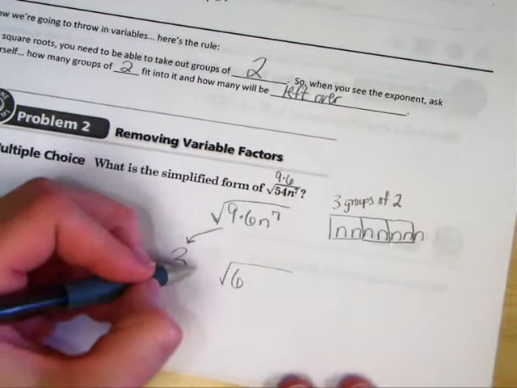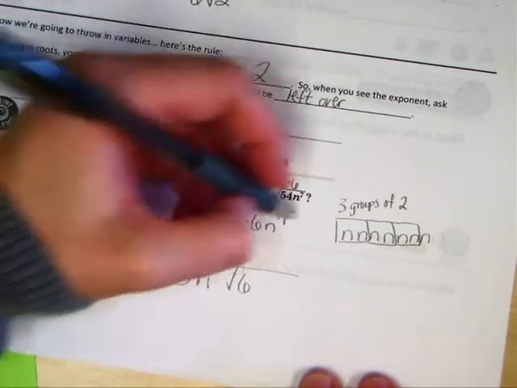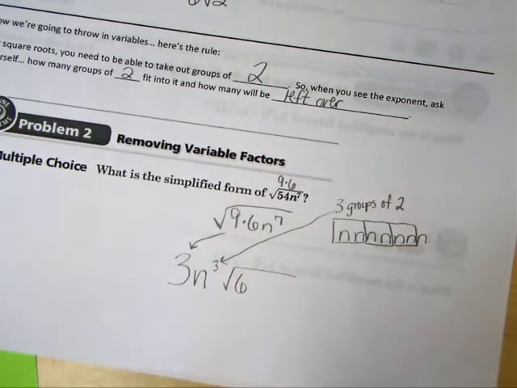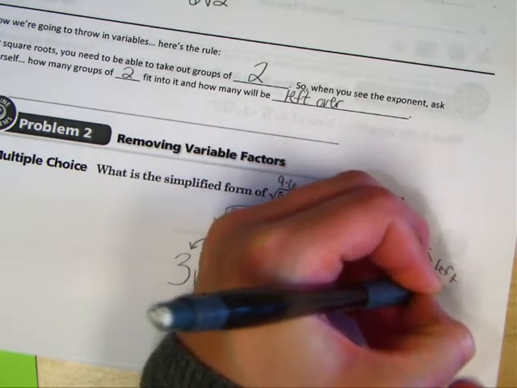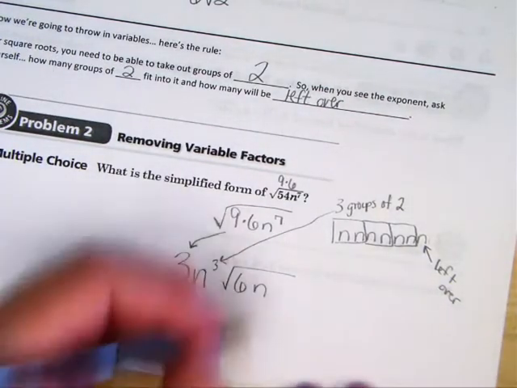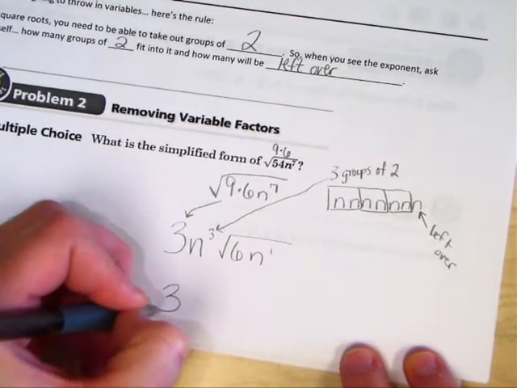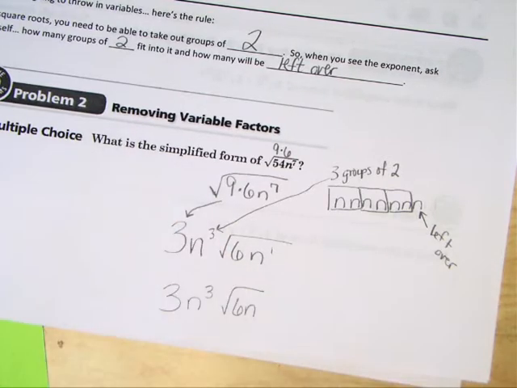That means you can take an n to the 3rd out. Ready? Watch the arrow. You can take 3 groups of 2 out. How many is left over? 1 n is left over. I could put a 1 there, but it's not necessary. 1 n is left over. So my final answer is 3 n cubed times the square root of 6n.